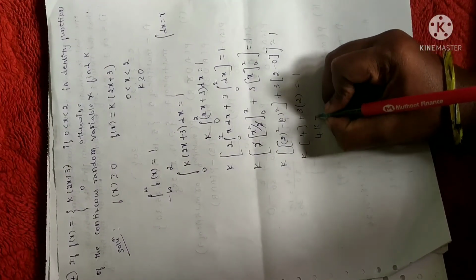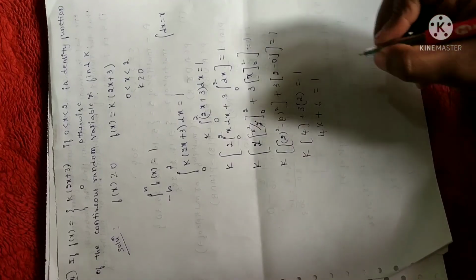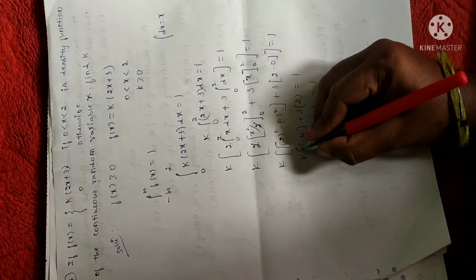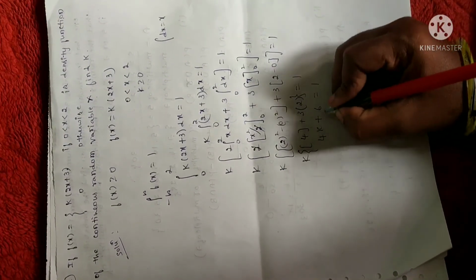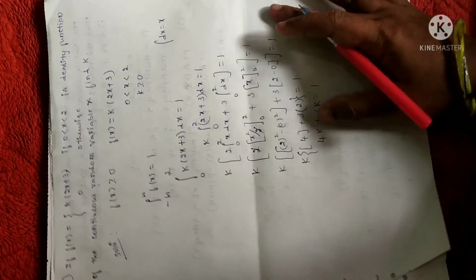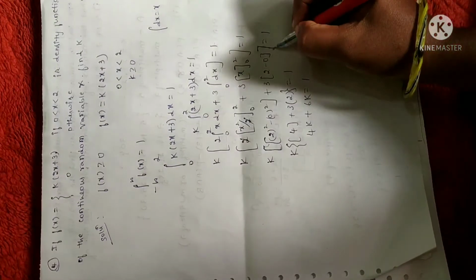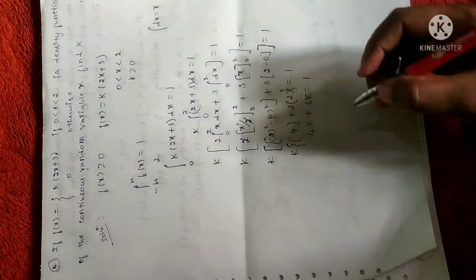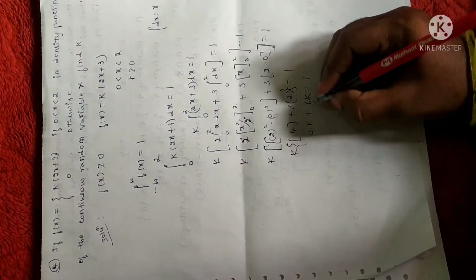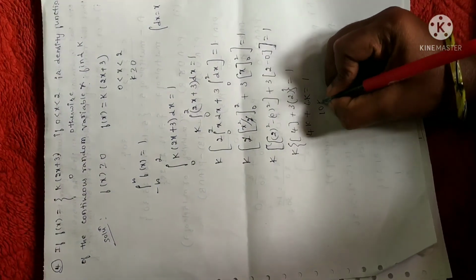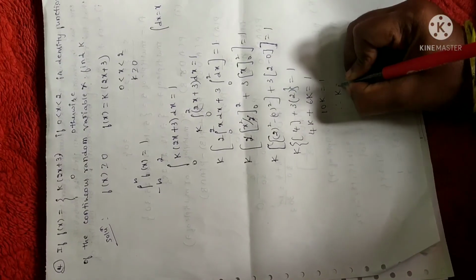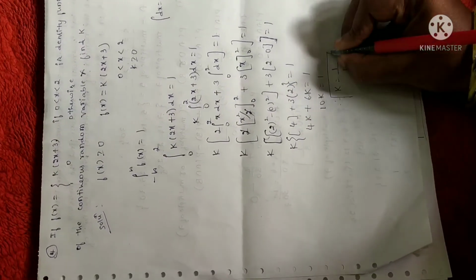Now 4k plus 3 2s are 6, which is equal to 1. So I'm sorry, k is multiplied for both the terms, right? So let me multiply k inside. See here I have put the bracket here. So k should be multiplied for this term as well as this term. So 6k plus 4k will be 10k, which is equal to 1. Therefore k is equal to 1 divided by 10.